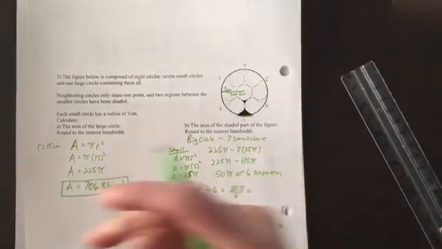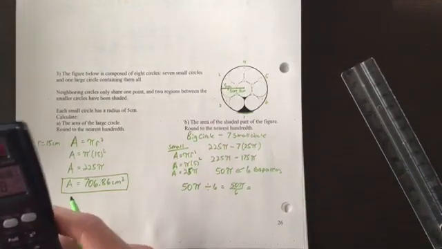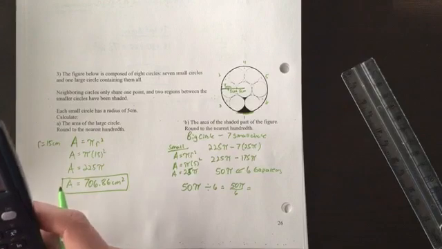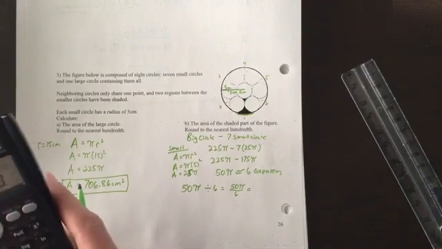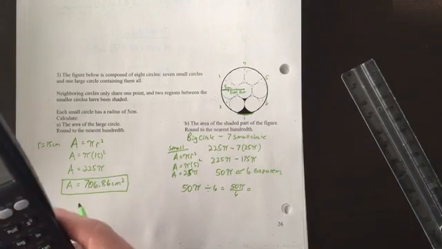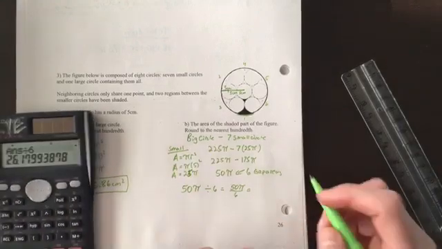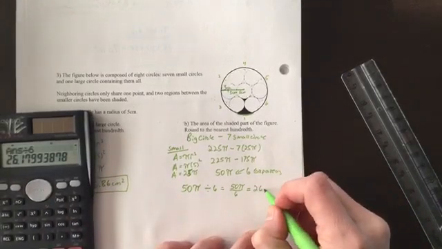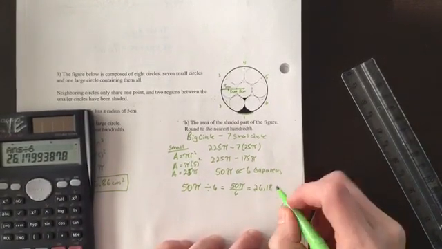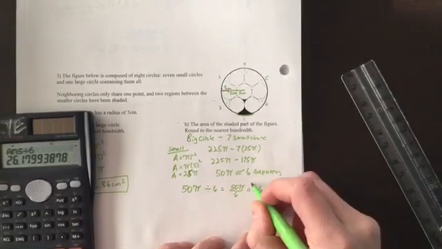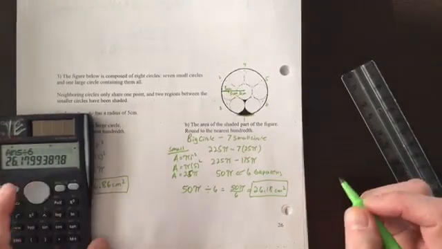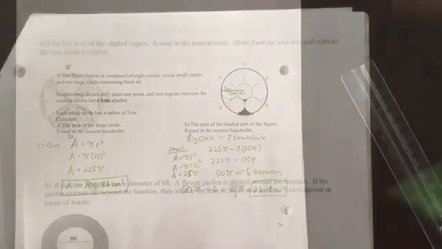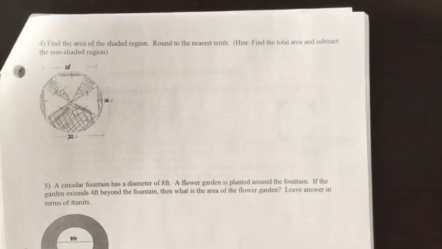We'll use our calculator and round to the nearest hundredth. So 50 times pi, divided by 6. I'm getting 26.18 centimeters squared.